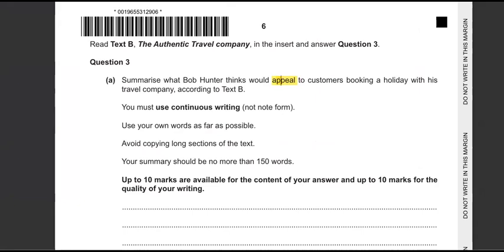The words should be 150. It can be plus 10, it can be minus 10. 140 is acceptable, 130 is also acceptable, 160 is also acceptable, but 200 is not acceptable at all. The most important instruction: avoid copy pasting long sentences of the text.